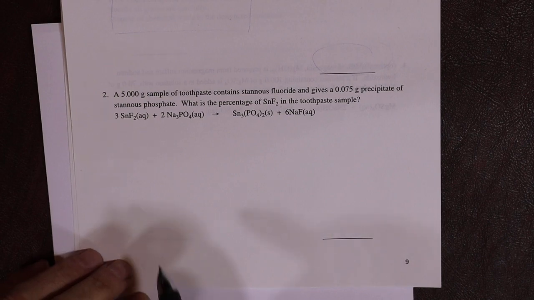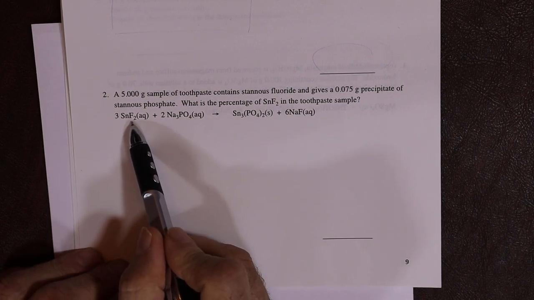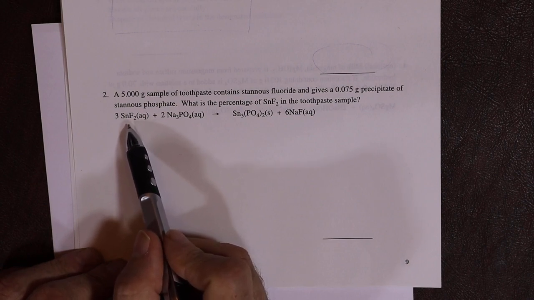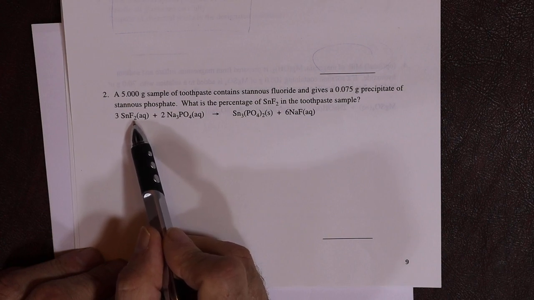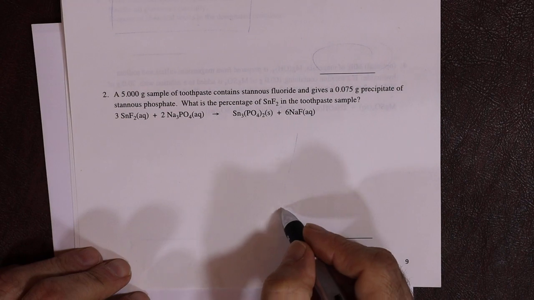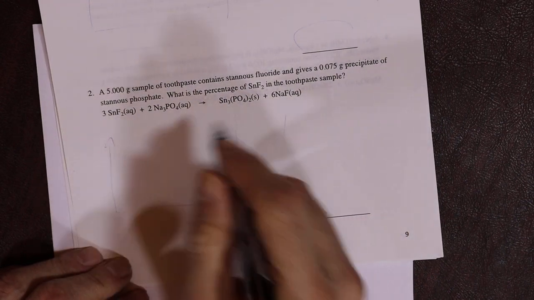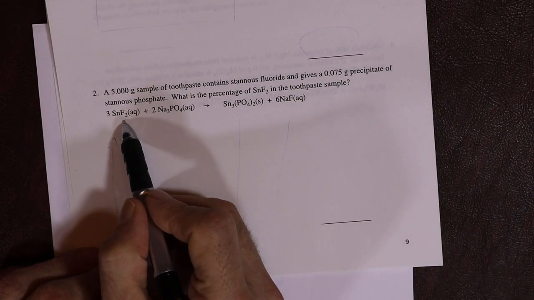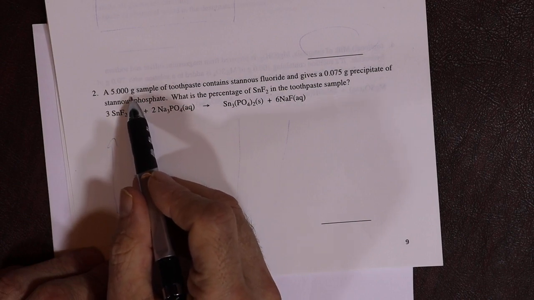Now, what the fluoride does in the toothpaste is it kills the bacteria, but it doesn't kill you because it's in very small amounts, right? It's like 1-2% of toothpaste is fluoride, and that's the kind of number we're going to get here. So it's going to be one of those backward jobs, from here, to find out the mass of tin fluoride in a 5 gram sample of toothpaste.